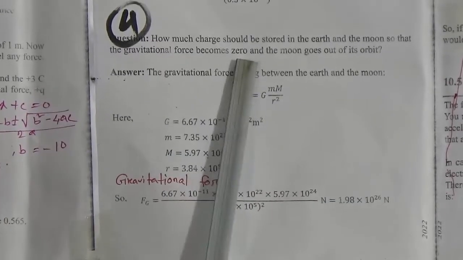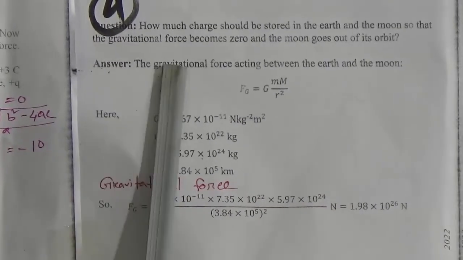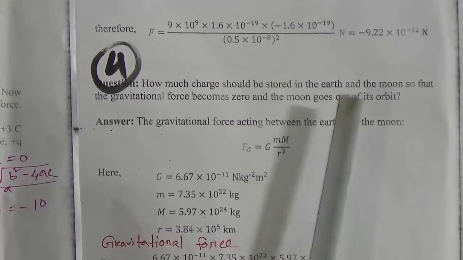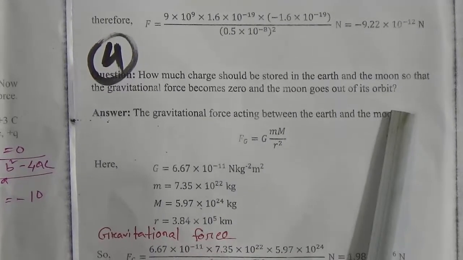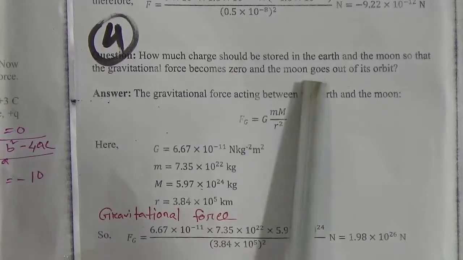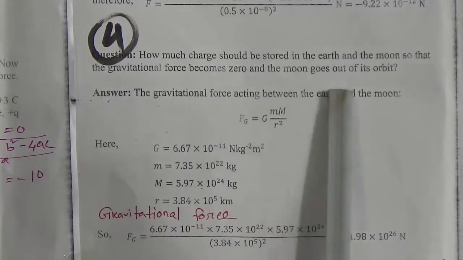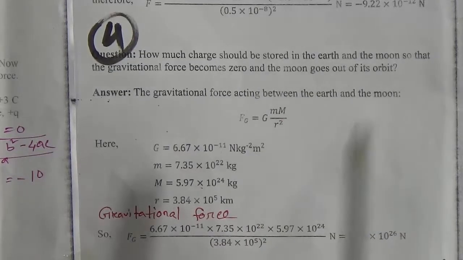Now see the question. How much charge should be stored in the earth and in the moon so that the gravitational force becomes 0 and the moon goes out of its orbit? My dear students, I repeat: how much charge should be stored in the earth and the moon so that the gravitational force becomes 0 and the moon goes out of its orbit?